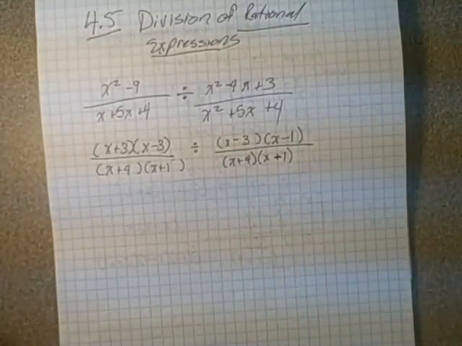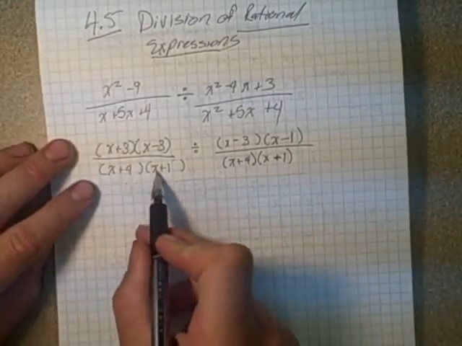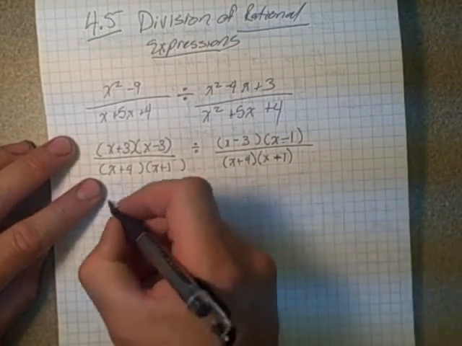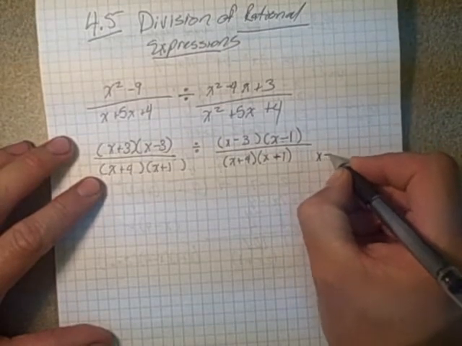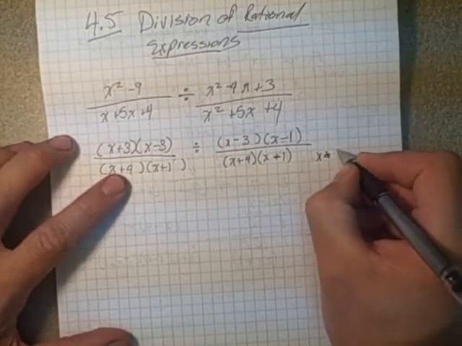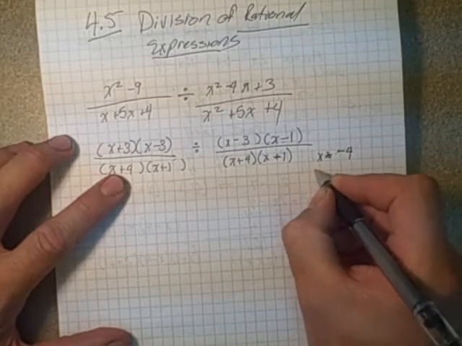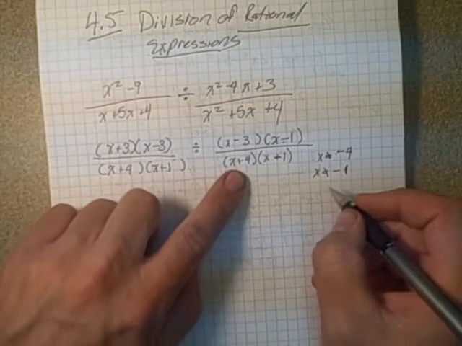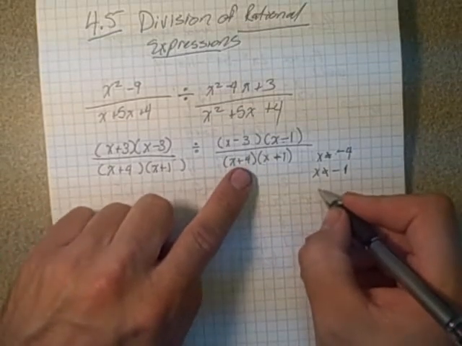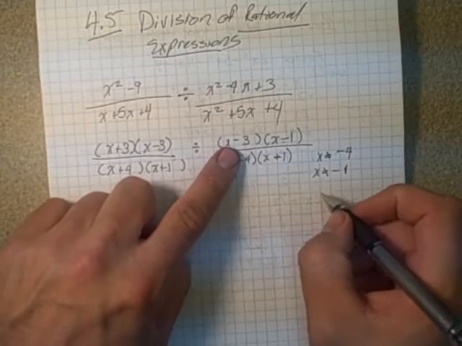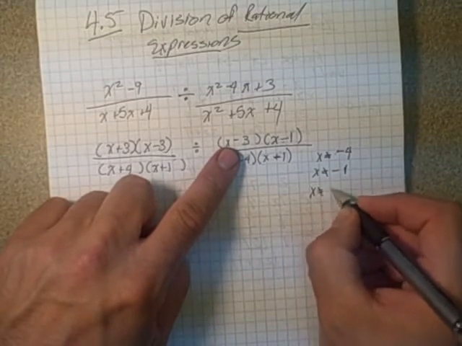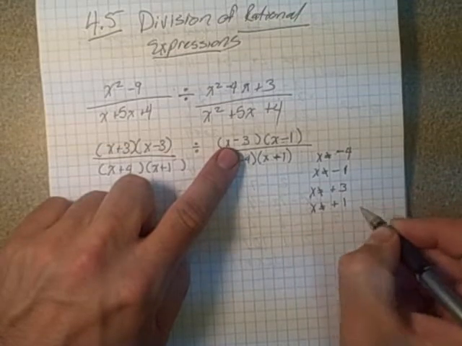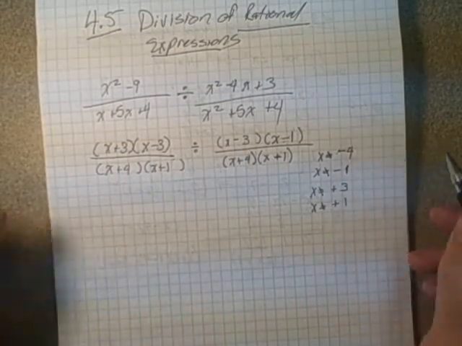Okay, so we can do our restrictions from here. So our restrictions will come from these two, and these two. So x cannot equal negative 4 from that one. X cannot equal negative 1 from that one. These are the same here, negative 4 and negative 1, so we don't have to repeat them. And x cannot equal positive 3, and x cannot equal positive 1. So there's our 4 restrictions in this case.